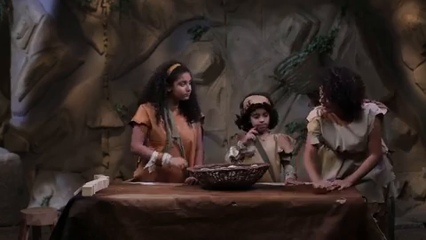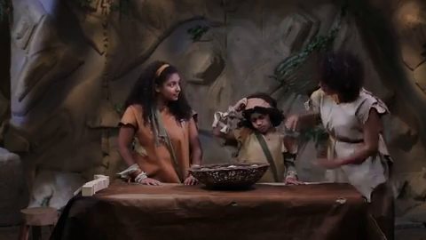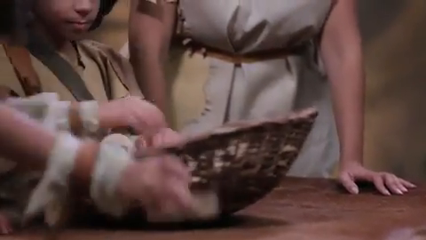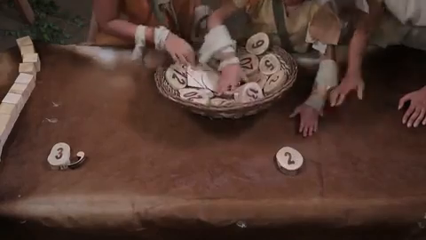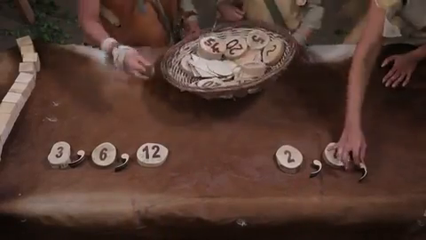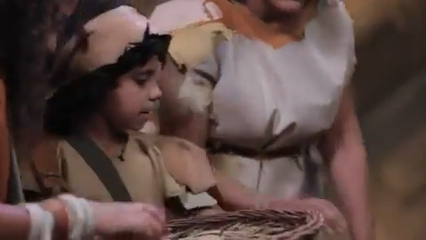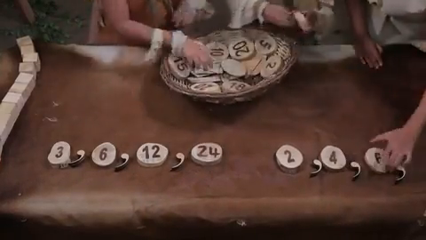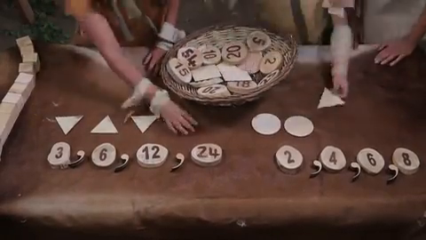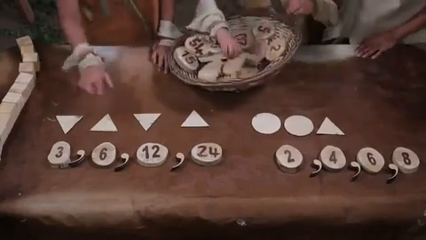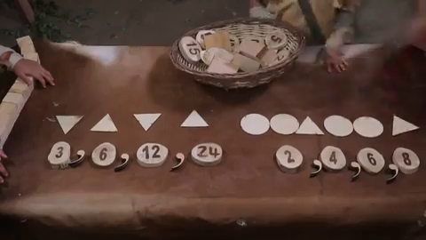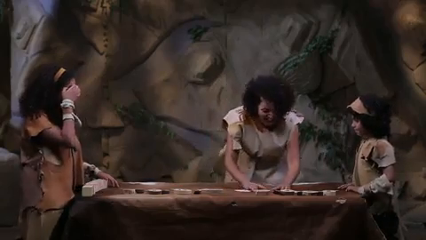One numerical pattern and one pattern using shapes, reminding them that they can follow any rule they want. Let's see what they've created.